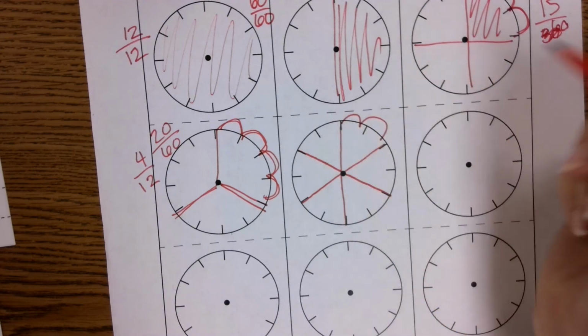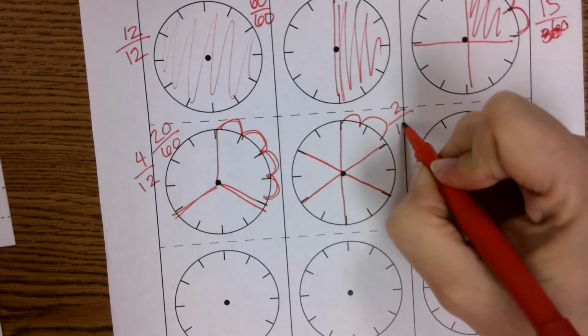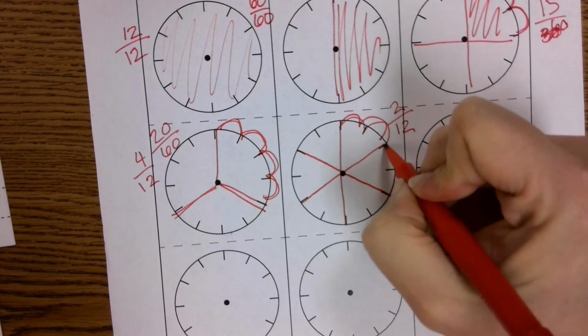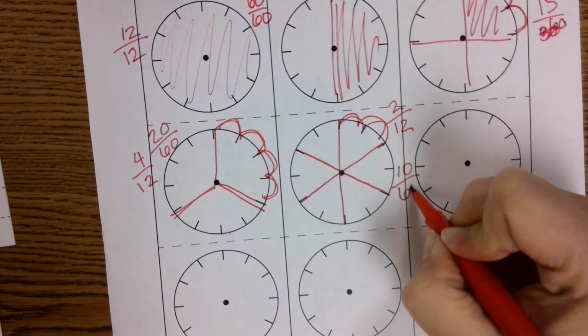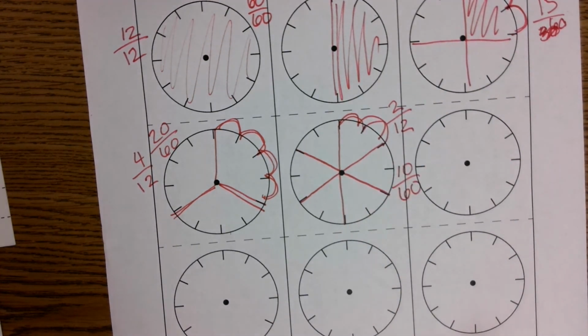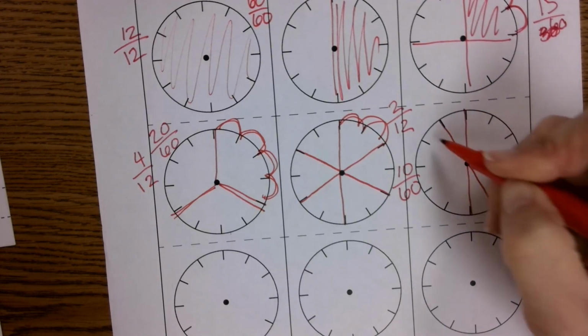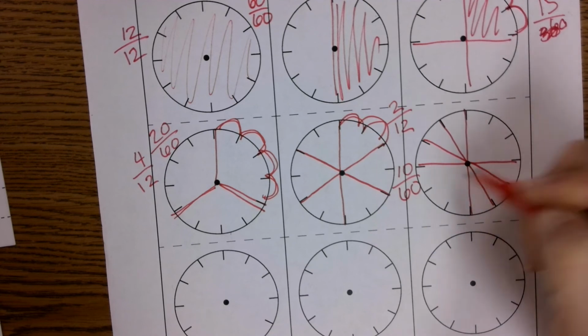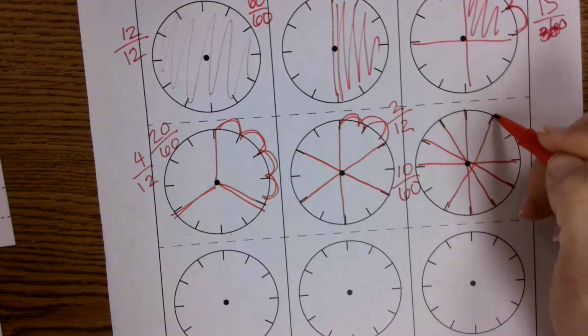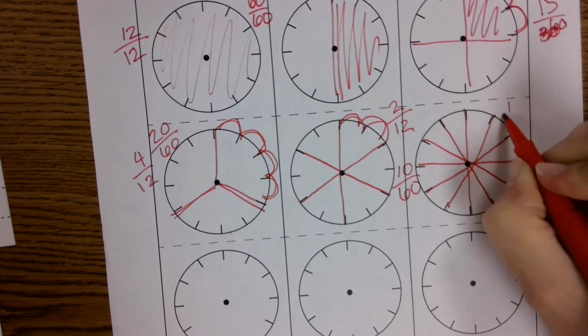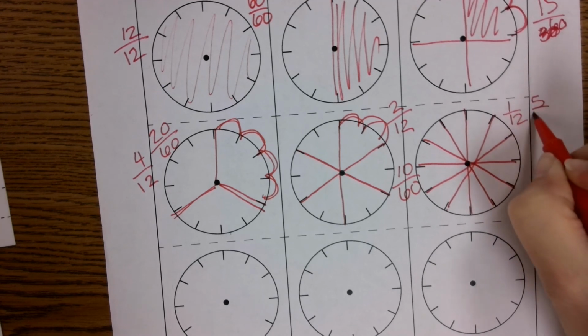And here they saw that sixths was 2 out of the 12 hours, or 5, 10 minutes out of the 60 minutes. And then 12ths. So it's 1/12 or 5 out of 60.